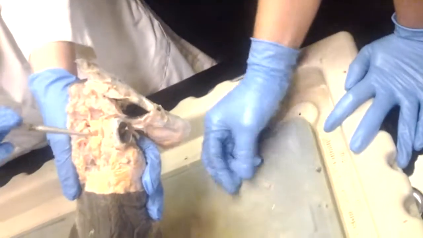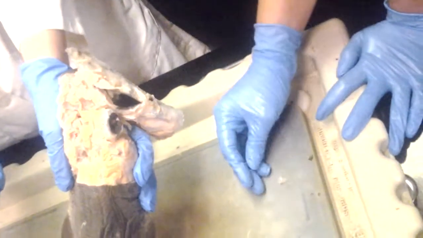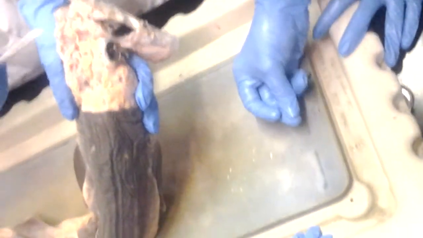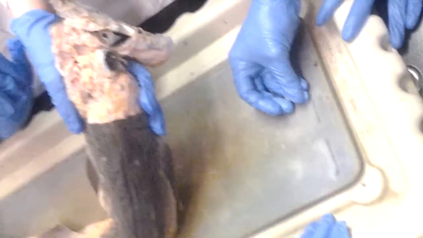And so what does the orbital process do? It attaches the upper jaw to the skull. Well, it loosely attaches the upper jaw to the skull to help it move.